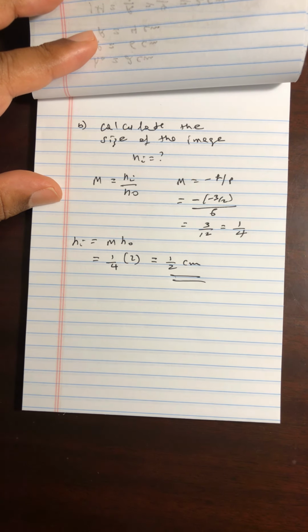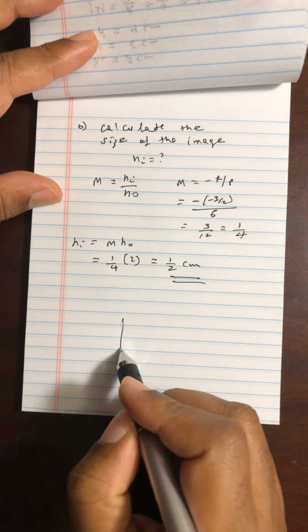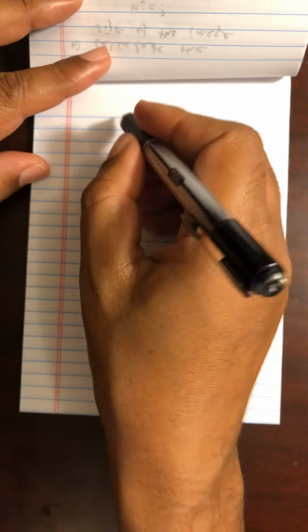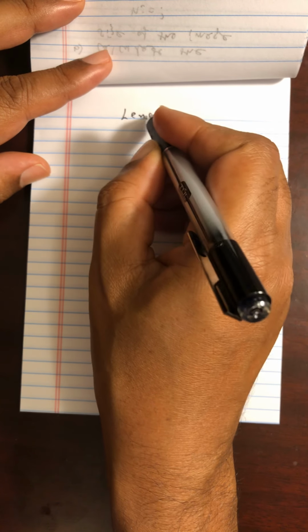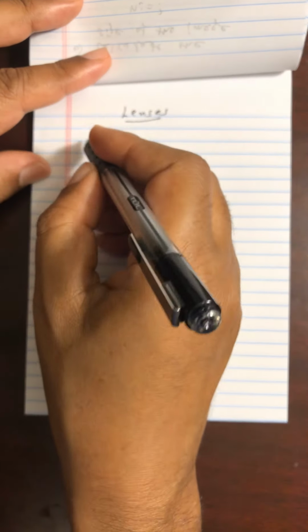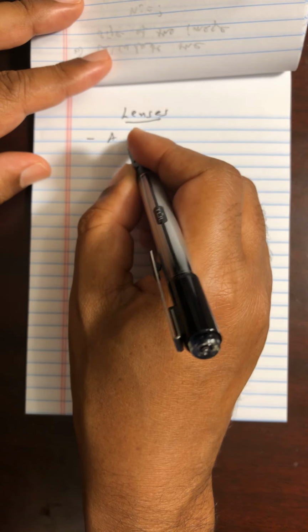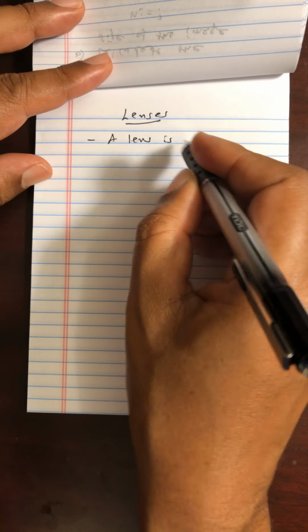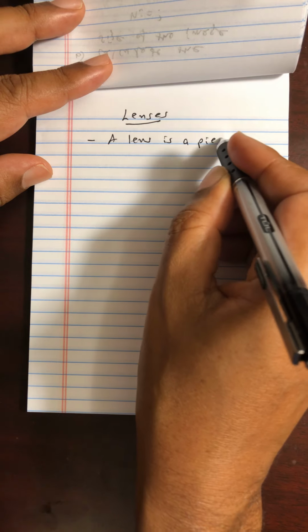Next, we're going to look at lenses. Okay, a lens is basically a piece of glass with spherical surfaces.